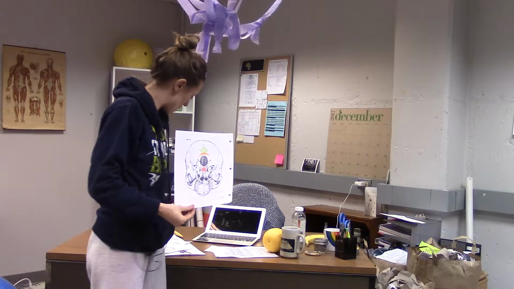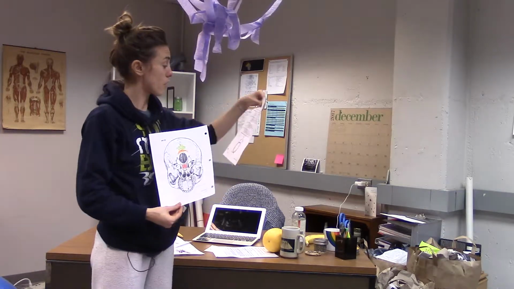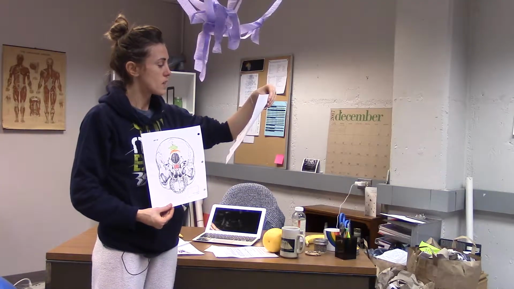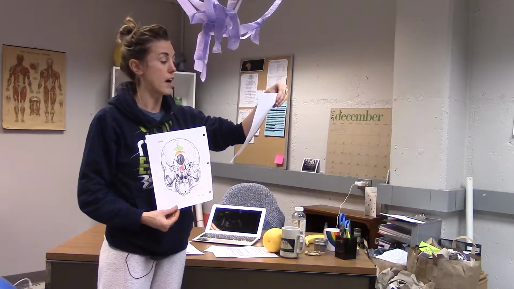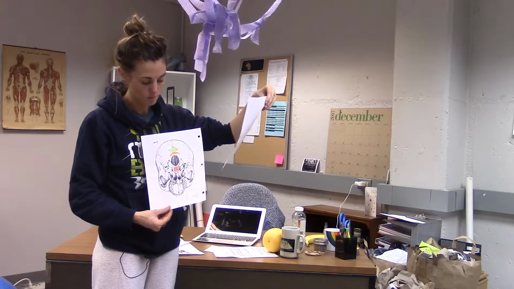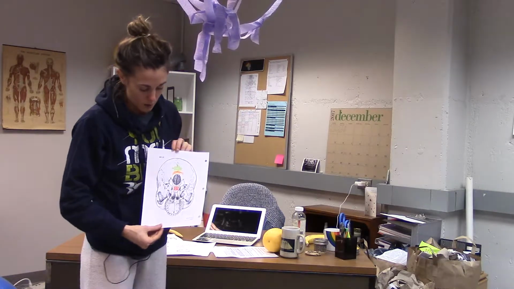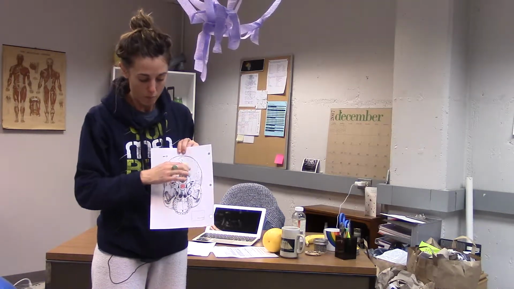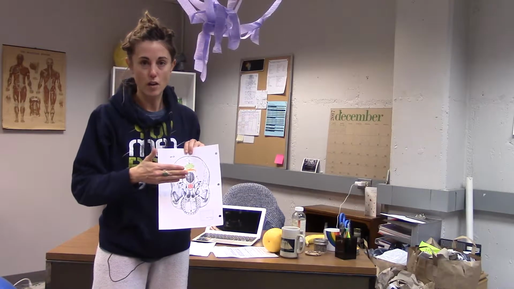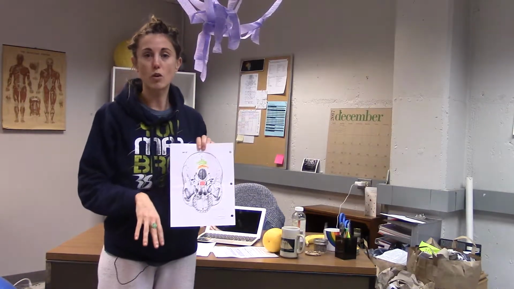And it runs all the way down. Let's see how far down it goes. Does it go all the way to the L5-S1 joint? Yeah, so it goes continuously, and that makes sense because that's where the lumbosacral plexus starts.